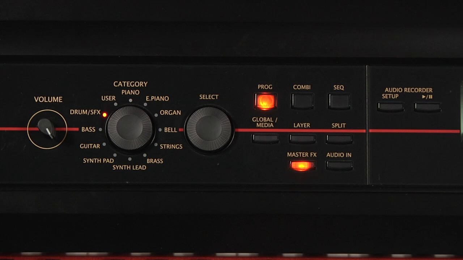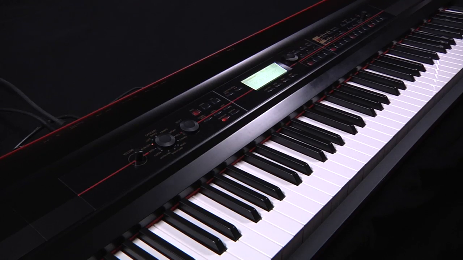Great sounds, inspiring production tools, capture your idea immediately in the sequencer, overdub vocals, guitars, vocoder effects, and more in the audio recorder, and instantly retrieve it with a favorites button. Incredible.